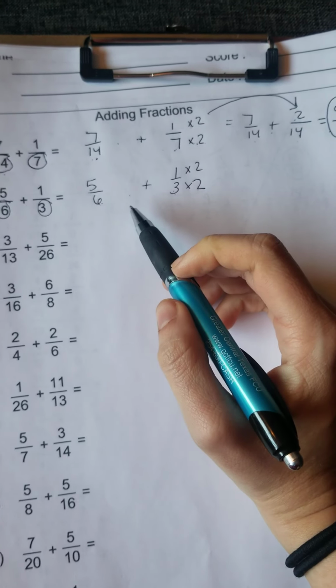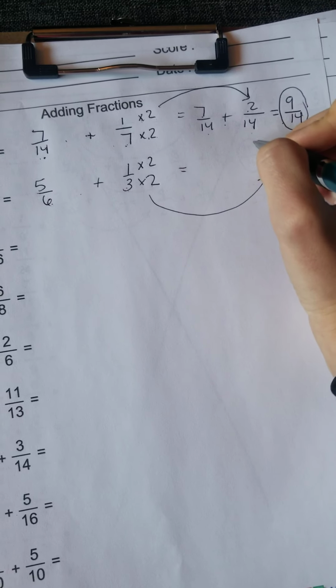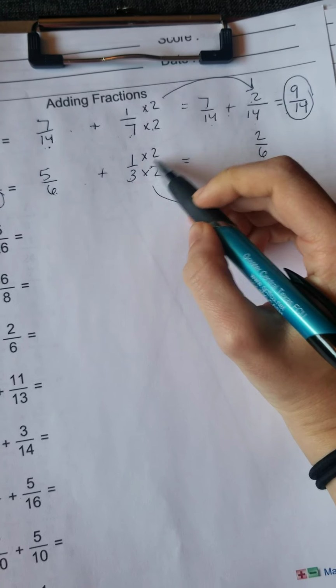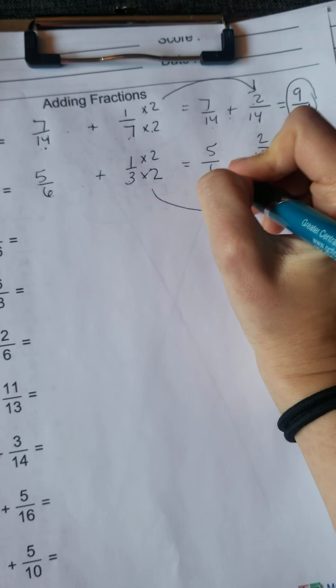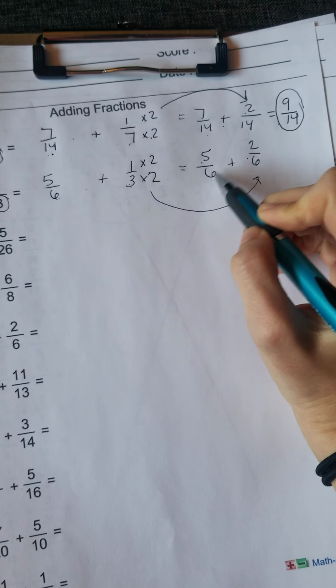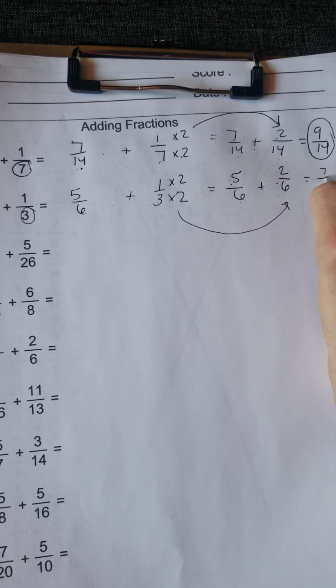Okay, so now I'm going to have, carry this over, give myself some room to work, 2 over 6 as this new fraction, and I'm going to carry my 5/6 over so I can add the 2. I'm going to be adding the numerators, 5/6 plus my 2/6, so 5 plus 2 on top gives me 7/6.